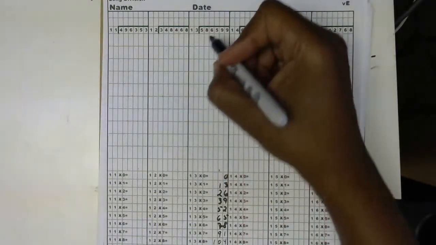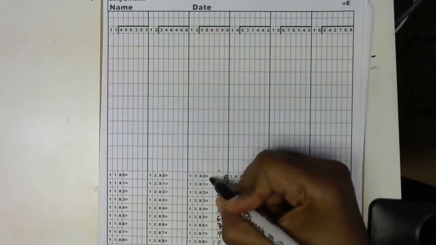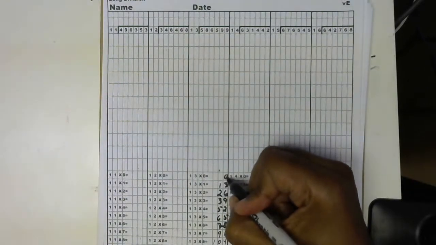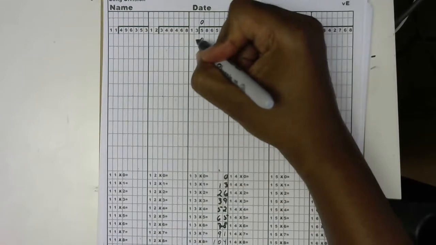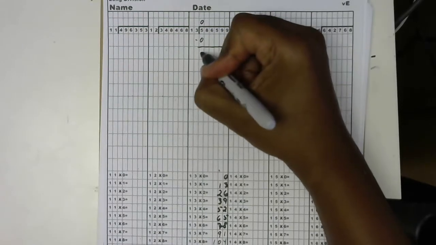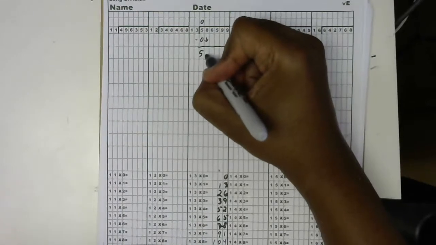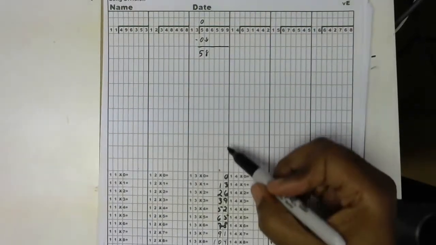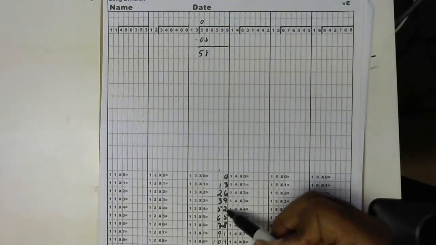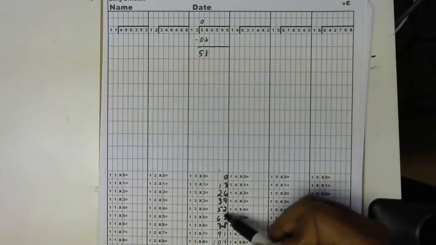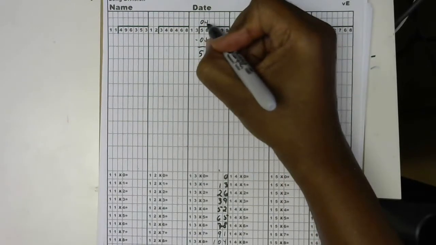Let's start. The closest thing to 5 in the 13 timetables is 0 with a multiplier of 0. So we'll put 0 below and 0 above. And now we subtract. And we get 5. Bring down the 8 here, and we have 58. The closest thing to 58 in the 13 timetables is 52 with a multiplier of 4. So we'll put 52 and then 4 here.